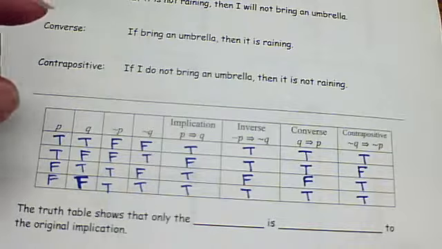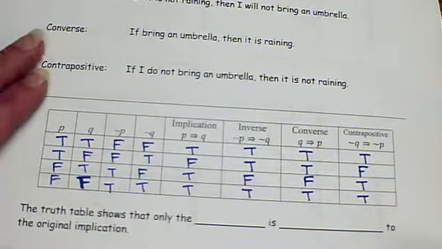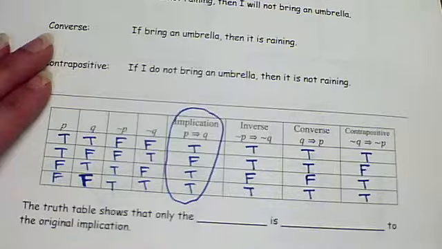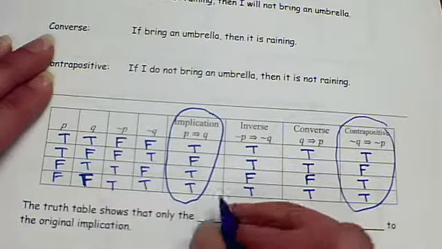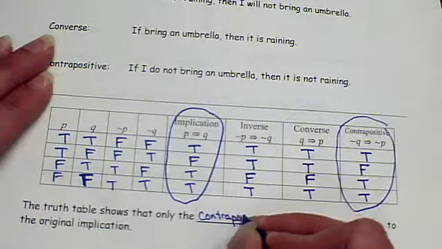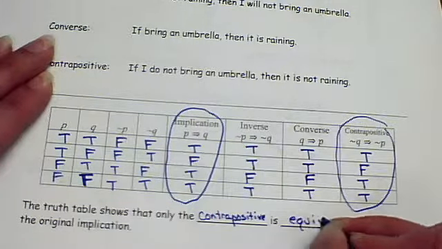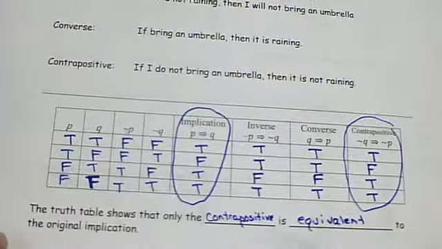Okay. Now, this is interesting here. If you look at the original implication, do you see anything that's equivalent to it? It's the contrapositive. Only the contrapositive is equivalent. Basically, you get the same results as the original implication.